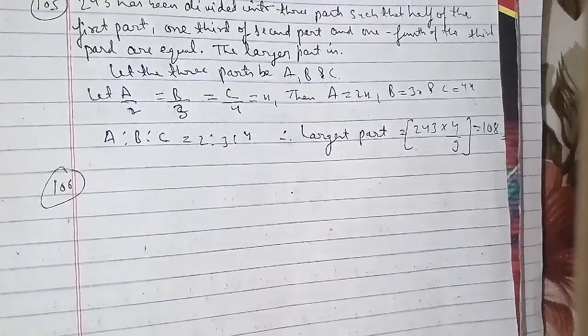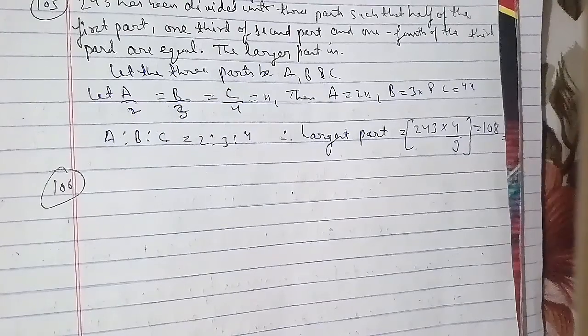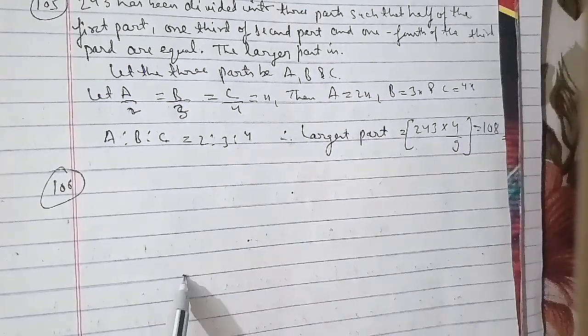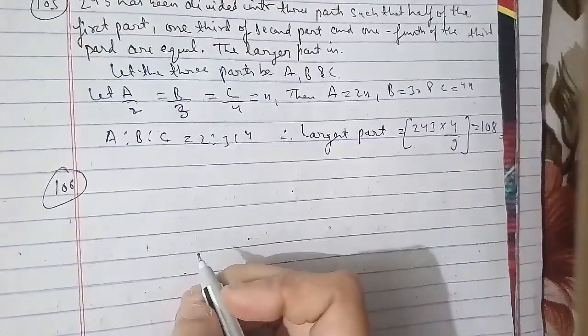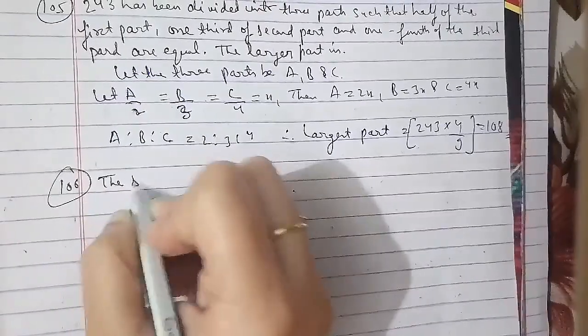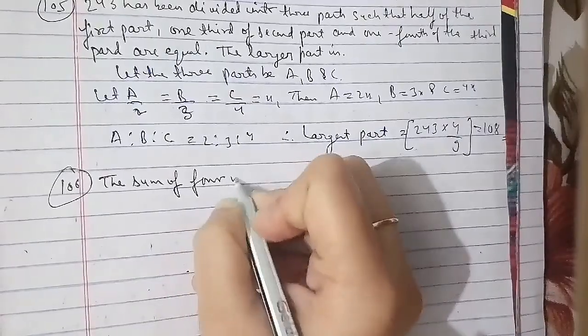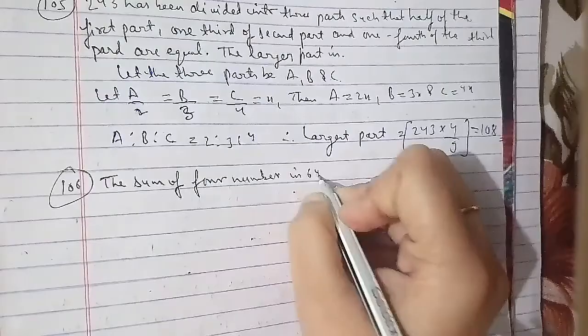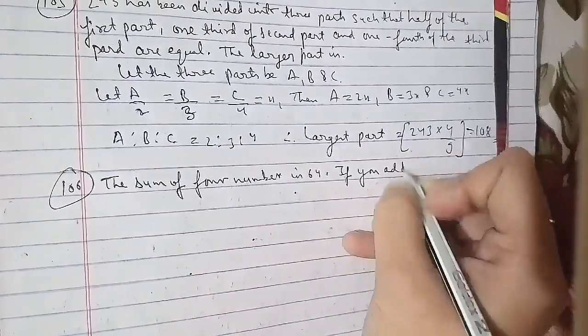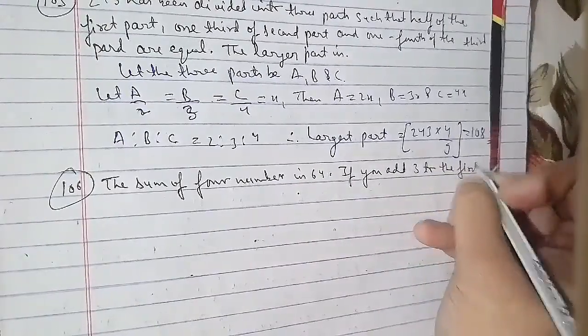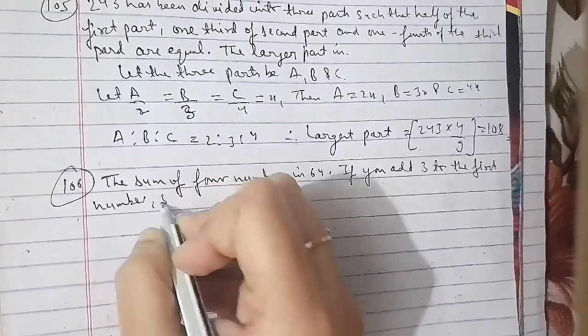The sum of 4 numbers is 64. If you add 3 to the first number, 3 is subtracted from the second number, the third number is multiplied by 3, and the fourth is divided by 3, then all the results are equal.